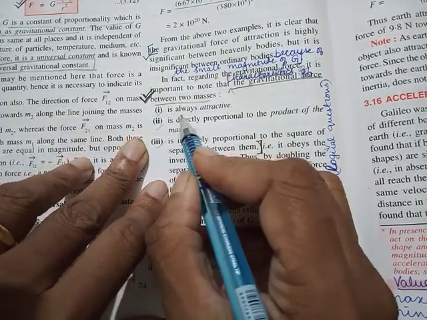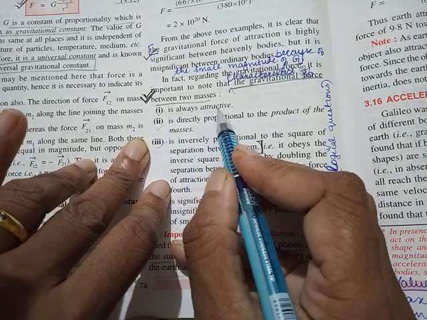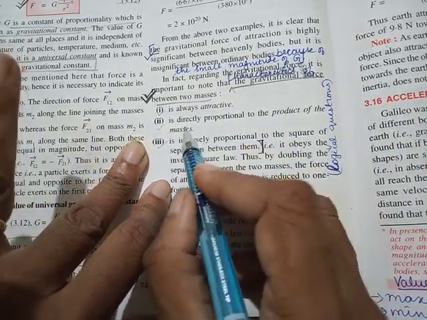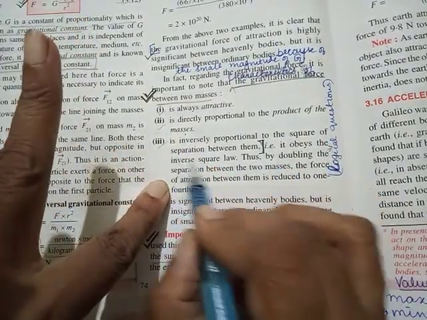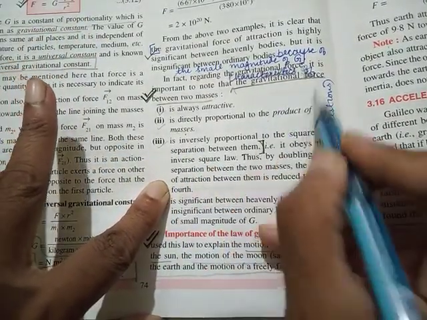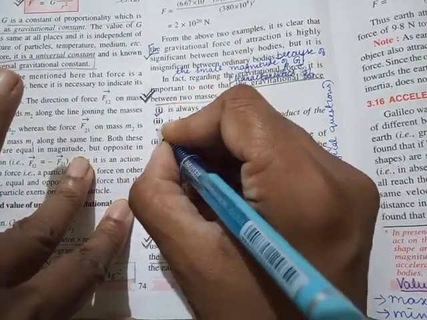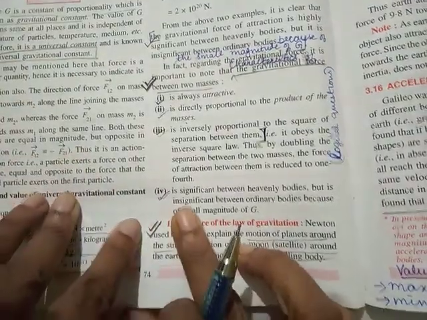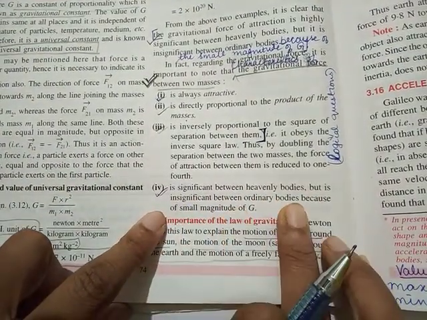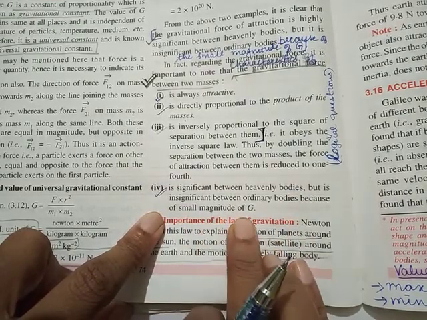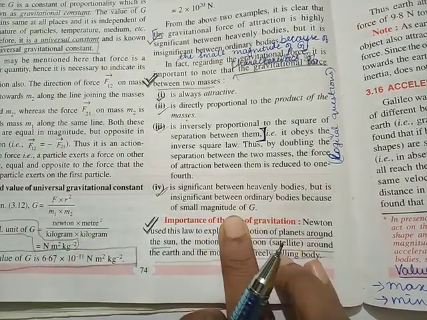One, it is always attractive. There is never a repulsive force. Gravitational force is always attractive. Second, it is directly proportional to the product of masses and inversely proportional to the square of separation between them. When you write it as characteristics, you write till this, that's enough. And the fourth characteristic is that it is significant between heavenly bodies but insignificant between ordinary bodies because of small magnitude. Magnitude means value. The value of G is very small.